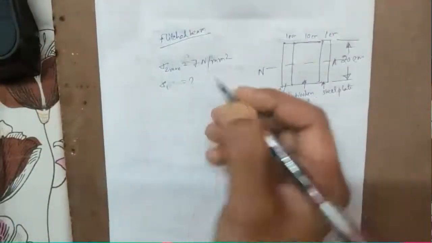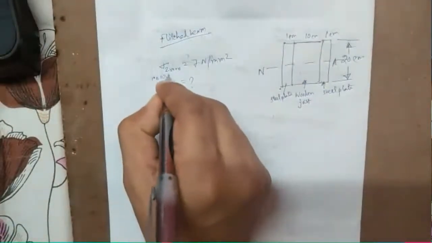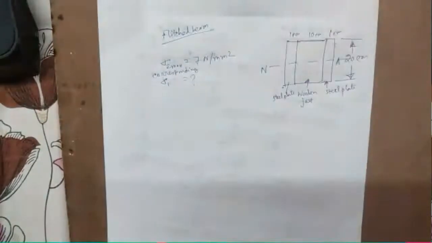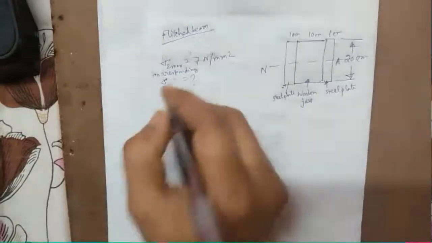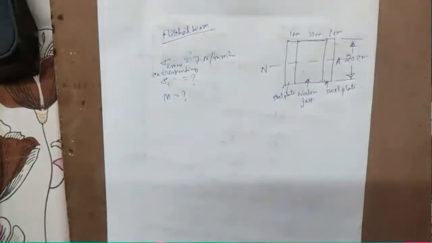So sigma 1 you have to find out. Find also the moment of resistance of the composite section. Okay, find M. Okay, fine. So let us go with the problem.